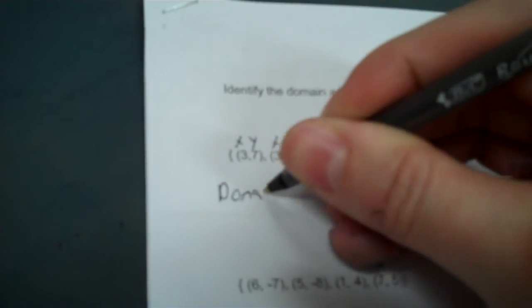Okay, identify the domain and range of each relation. Determine whether each relation is a function. Now, these are all coordinate points of a graph. X, Y, X, Y, X, Y, X, Y, X, Y. Now, this is easy to do. Domain are all your X values. On a graph, the domain is represented by the X variable.